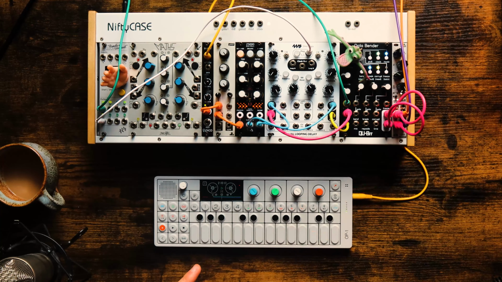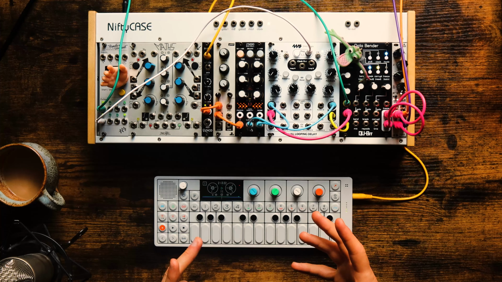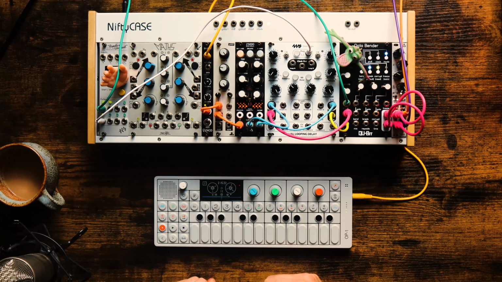And then the first change in the track is actually me singing, which I'm not going to do now, but just put as much reverb as you can on your vocals, and it will sound alright, hopefully.